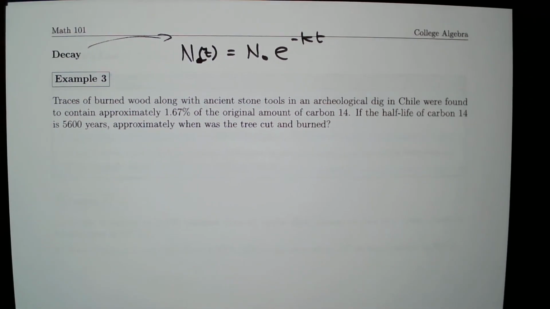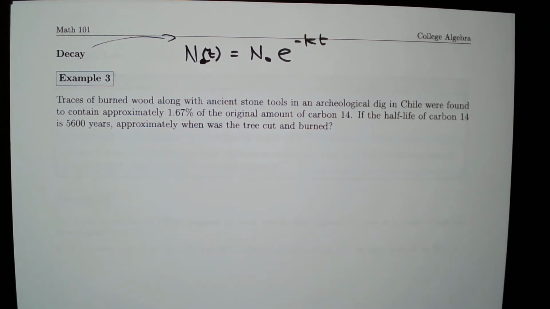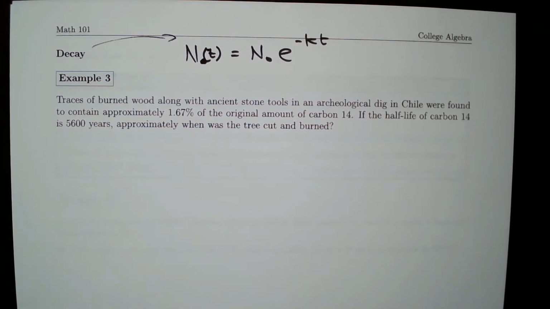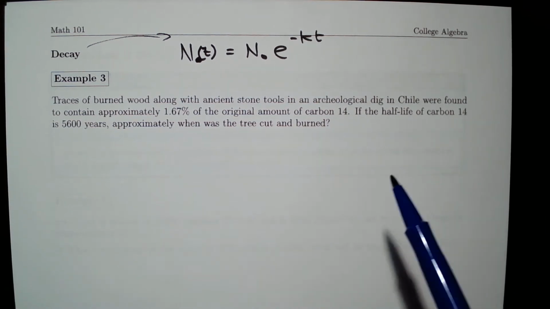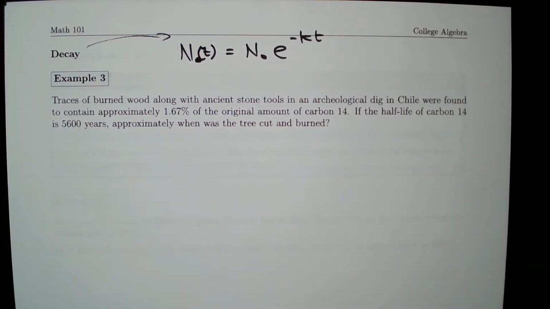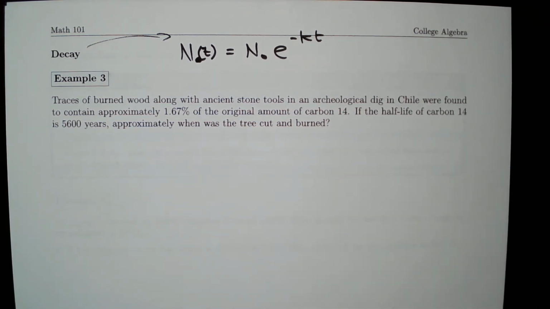Traces of burned wood along with ancient stone tools in an archaeological dig in Chile were found to contain approximately 1.67% of the original amount of carbon-14, which is a special chemical element that is used to date archaeological objects, to tell how old they are in millions of years, not just thousands. The half-life of carbon-14 is 5,600 years, approximately. When was the tree cut and burned?